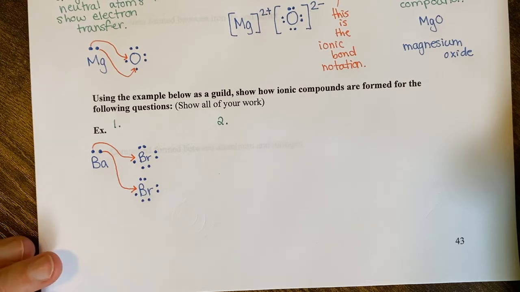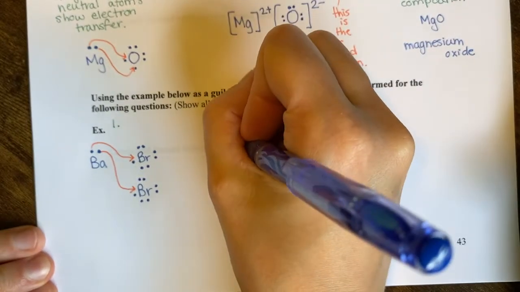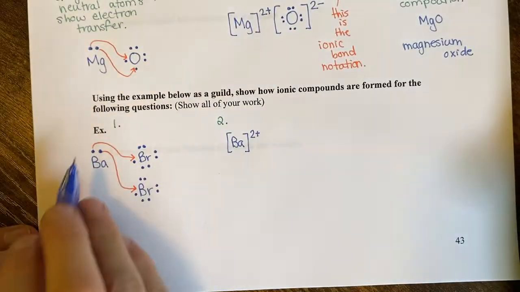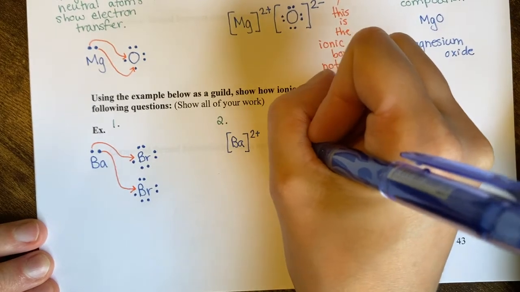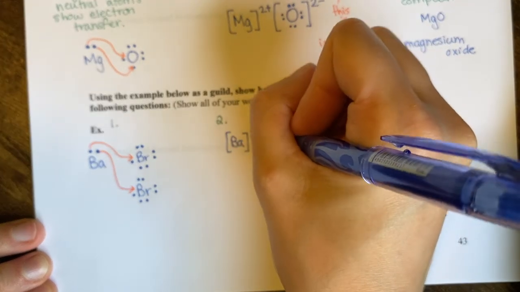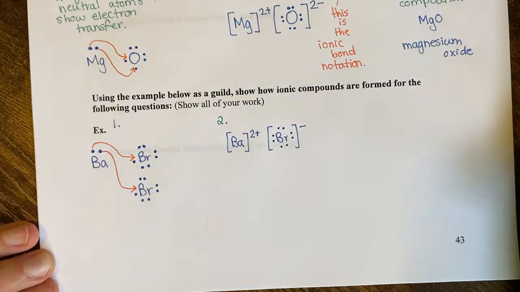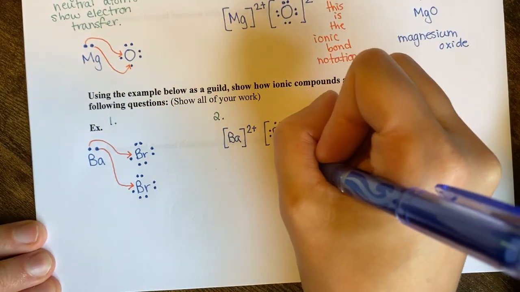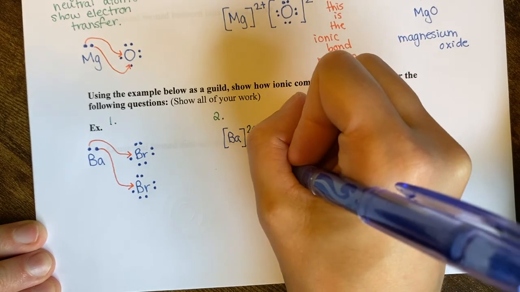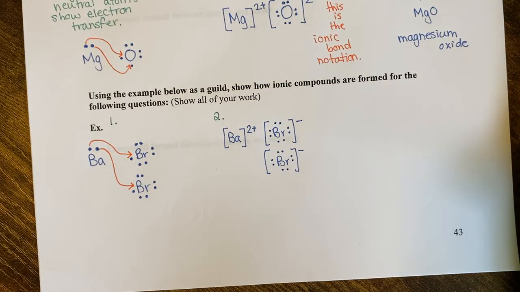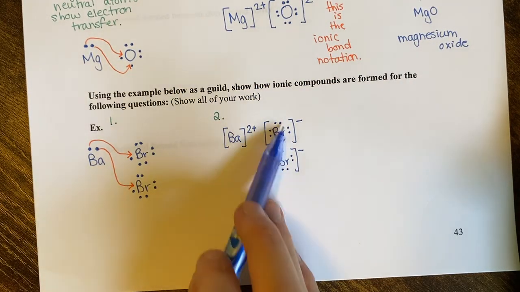In step number 2, we're showing the ionic bond notation. So we have barium with a charge of 2+ because it lost 2 electrons. And then we have bromine with now 8 valence electrons. It gained 1. So it has a charge of 1-. But there's 2 of them. So you can either draw each one out like this, where you're doing the long hand version, which can be safer if you're worried about getting things mixed up. So 1 of those, 2 of those.